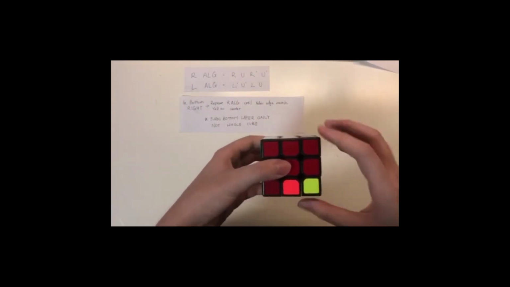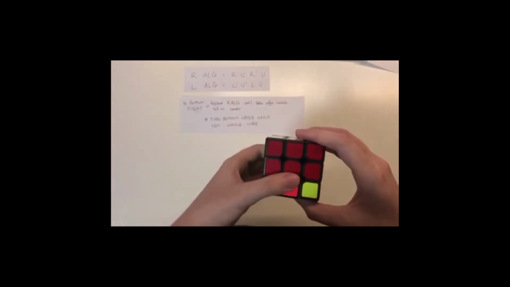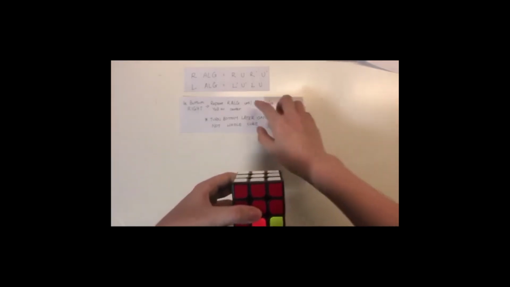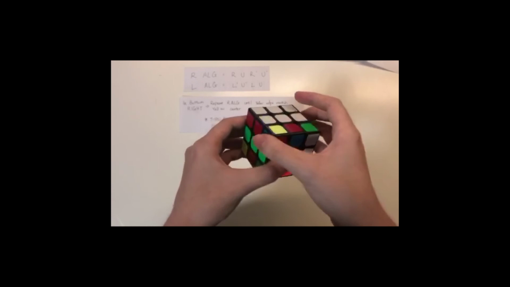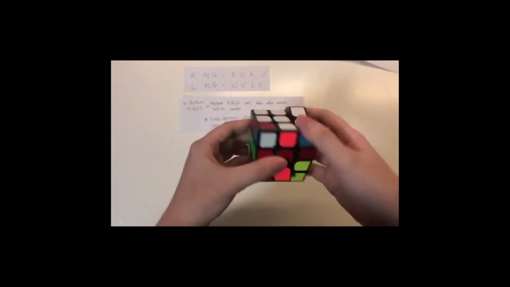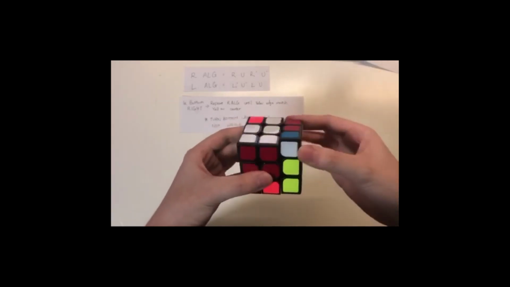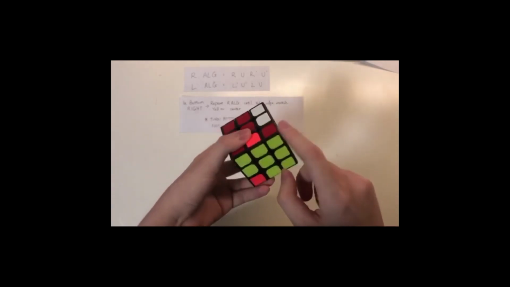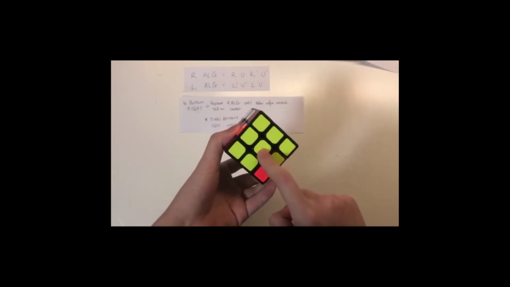So here we're gonna repeat the righty out until the yellow edge matches the yellow center. So righty out, righty out, righty out, righty out. Now we'll notice that the yellow edge piece is facing the yellow center.